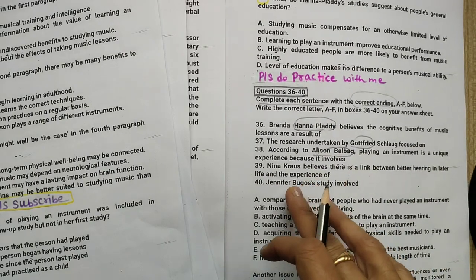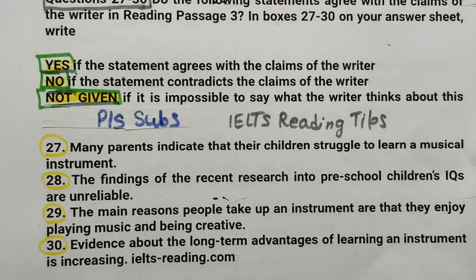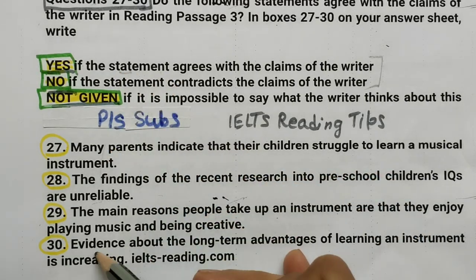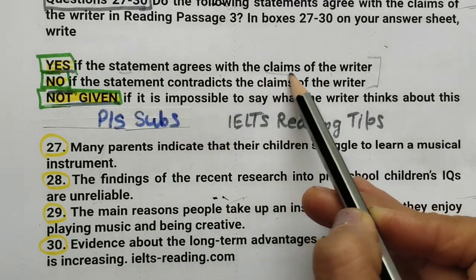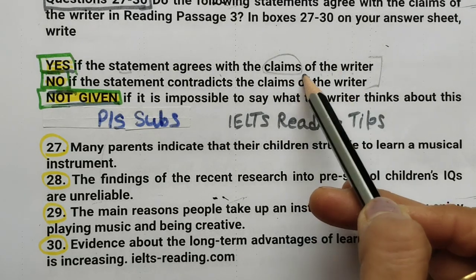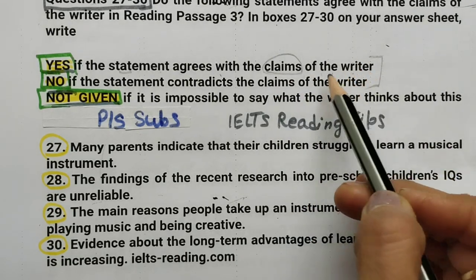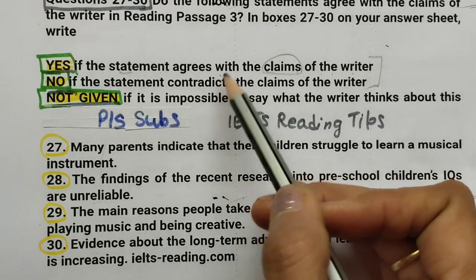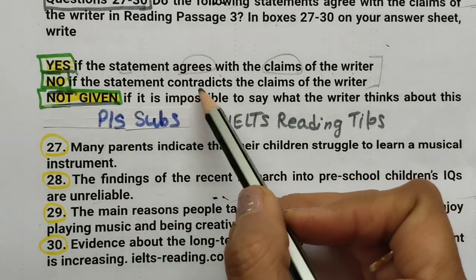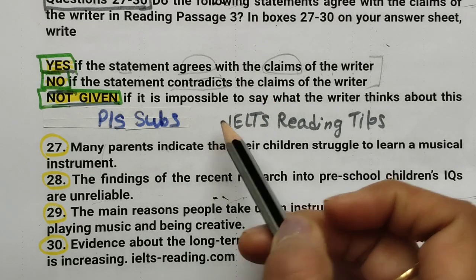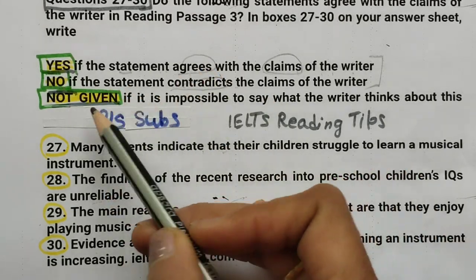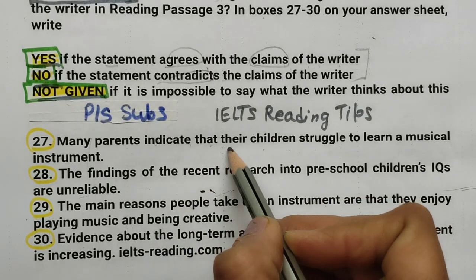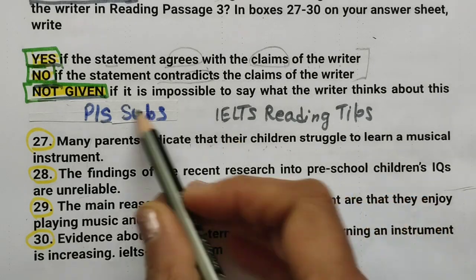So let's start with the first, yes, no, not given. How to do yes, no, not given? It's important to follow the strategy. Here they are saying if the statement agrees with the claims of the writer. In this passage, many writers or one or two writers may be there. If the same thing comes out in the statement and the writer's opinion, then it will be yes. If something is a contradiction, meaning something is mismatching in the statement, then it will be no. And not given is when the writer is not talking about the main thing, the main soul of the question statement.